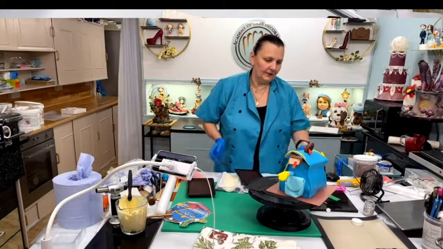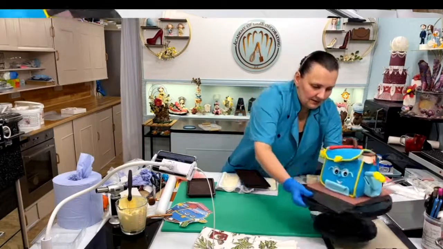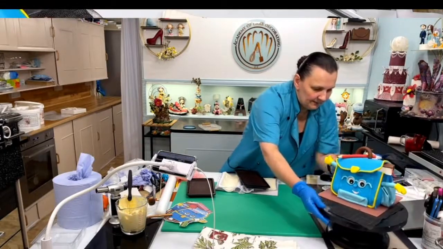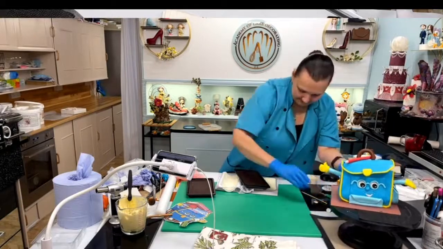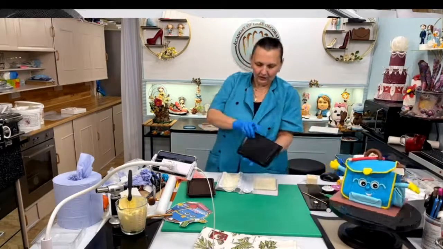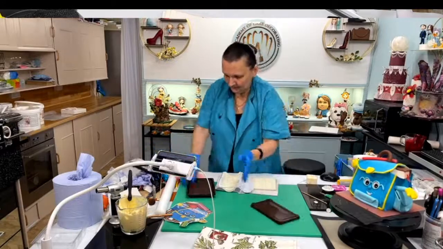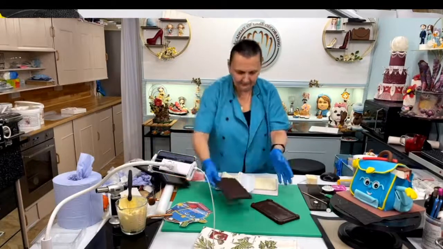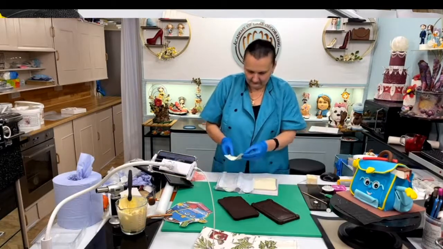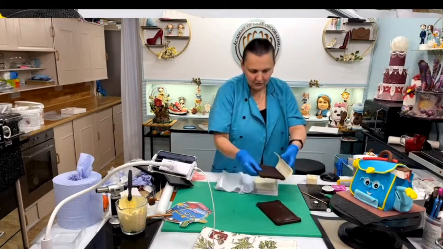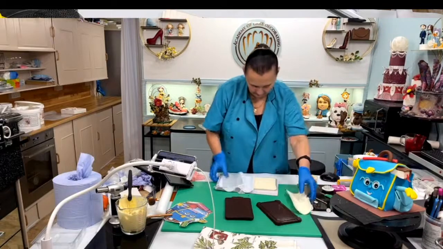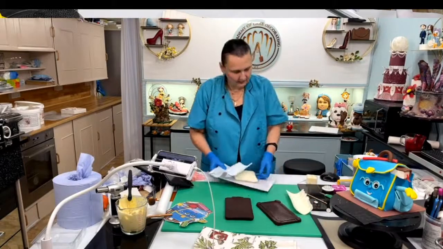Super. Take this out of the way. Good. Covers of the book. That's the side which we are going to use to finish off the book.